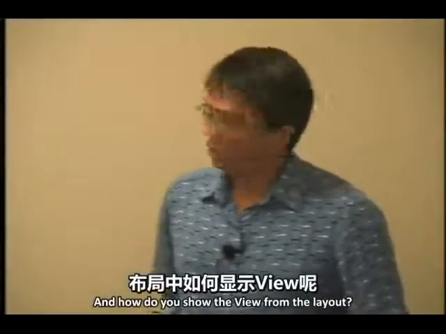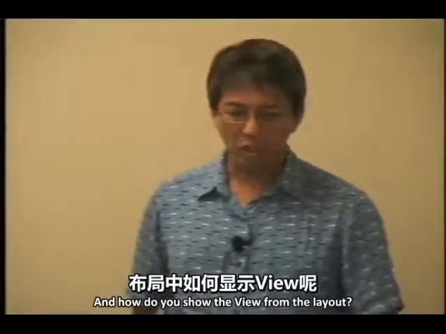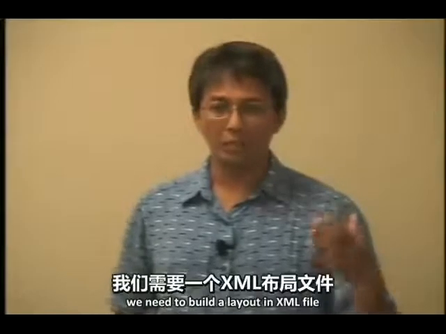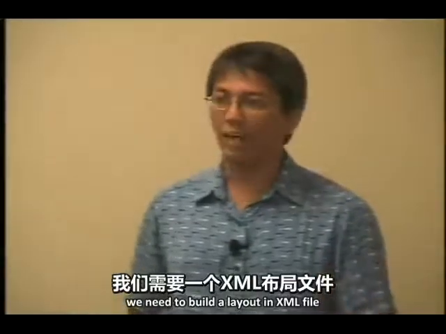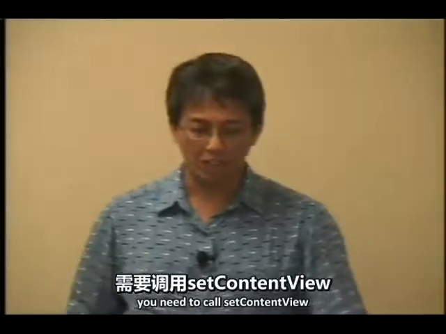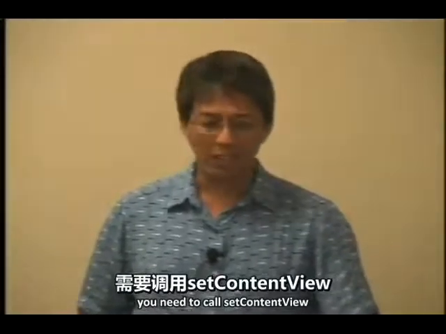And how do you show the view from the layout? Well, as John showed you before, we need to build a layout in an XML file. And then in your onCreate method, you need to call setContentView.